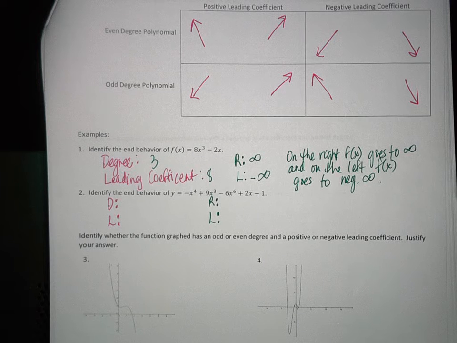Okay, so I have 6 with your names on them, and so I'm just going to randomly call in some of you to help me. But before I do, I'm going to give you guys a chance in your group to talk about what you think the answers are, and then I'm going to call on some of you.